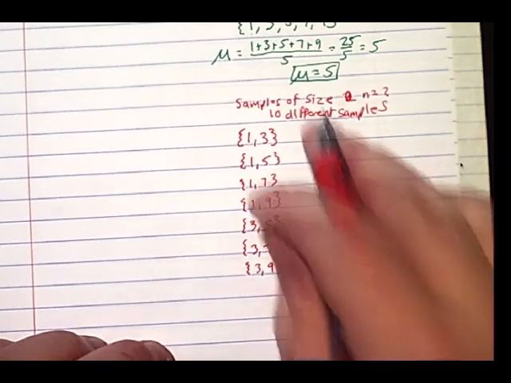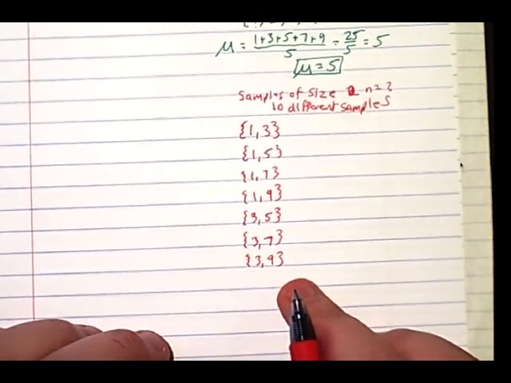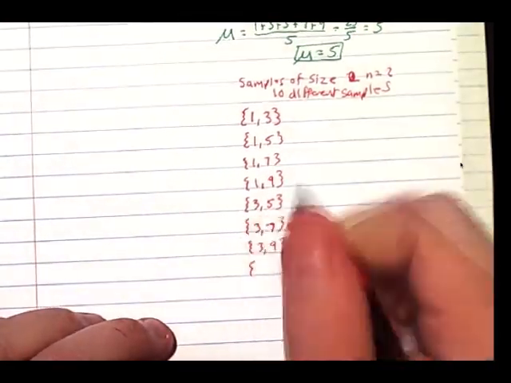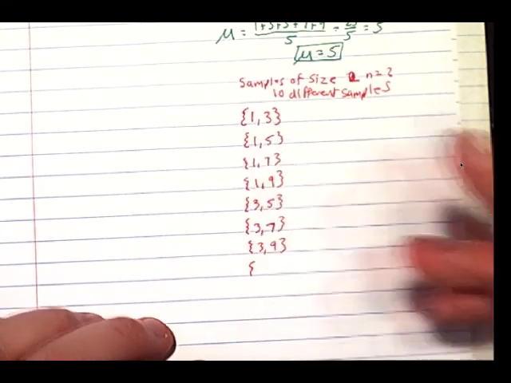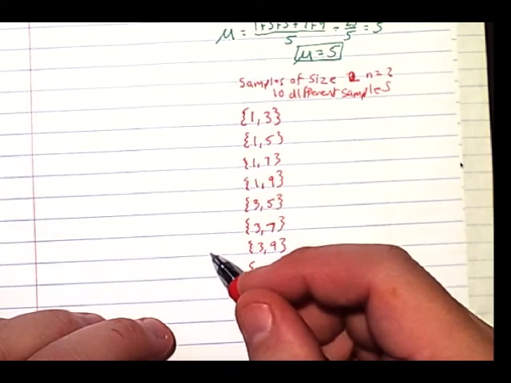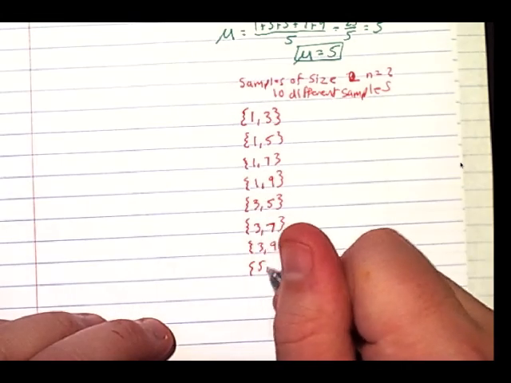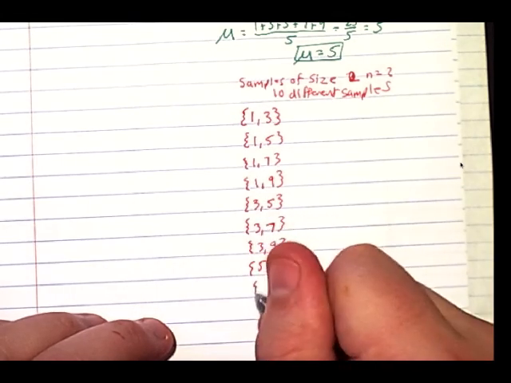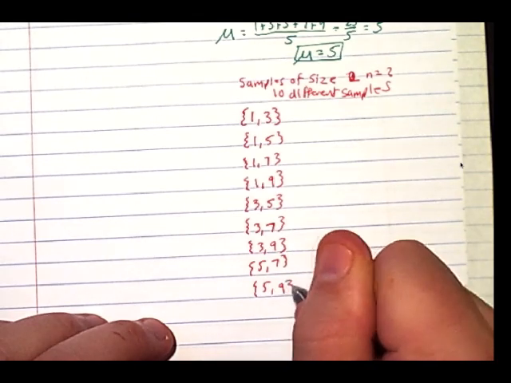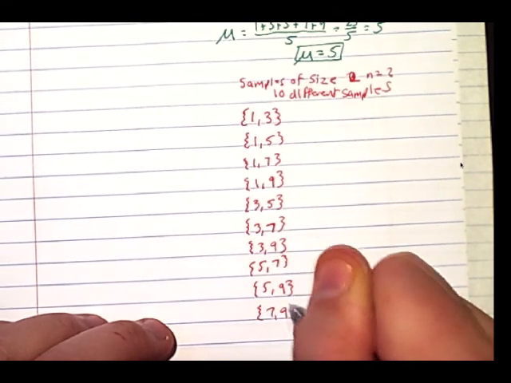These are all unique samples. You can't repeat the same numbers twice. You can repeat one of them, but you can't repeat both. Next, we have 5 and 7, 5 and 9, and then 7 and 9.